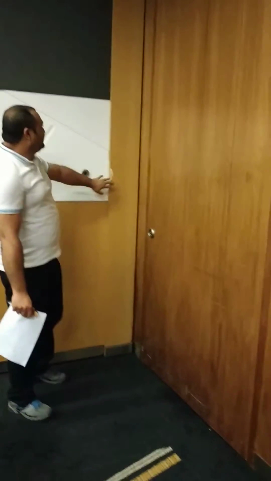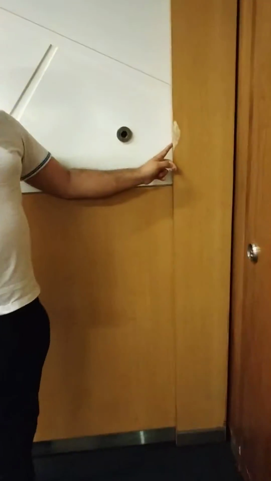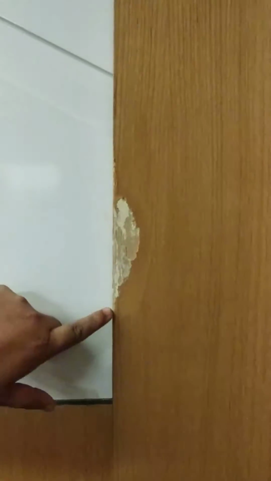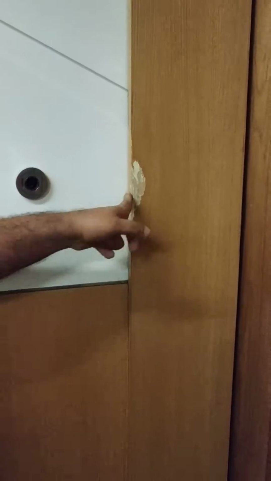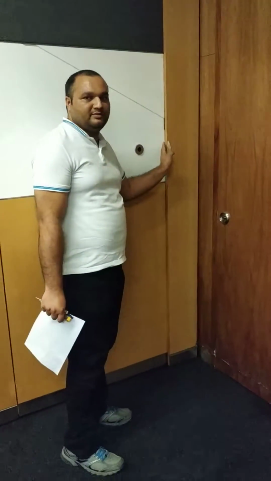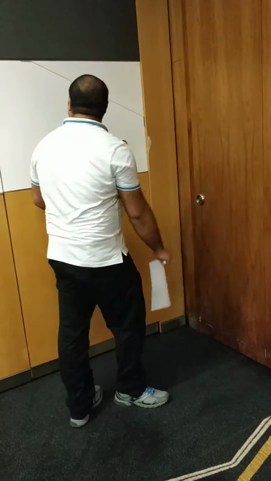Then, like here, this is another example. The lamination already peel off. This is one of the examples. So once we see this kind of lamination peel off or this kind of damage, we need to open a work order, CM work order, then follow up.